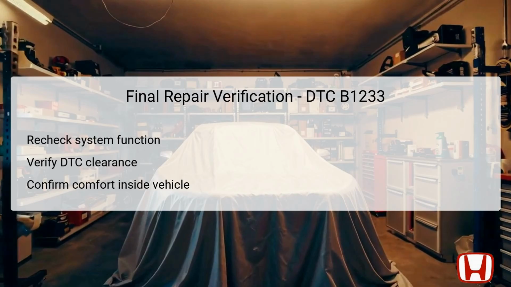By verifying that the symptom has subsided and the vehicle meets operational standards, technicians can confidently conclude that the repair was successful. It's essential to make sure that all components are correctly installed and all electrical connections are firmly secured to prevent future occurrences of this DTC.